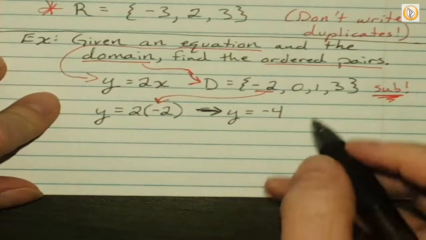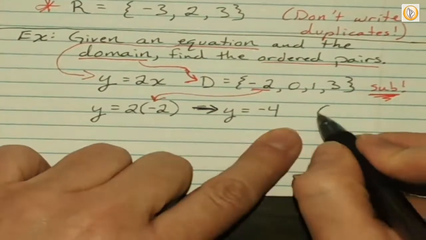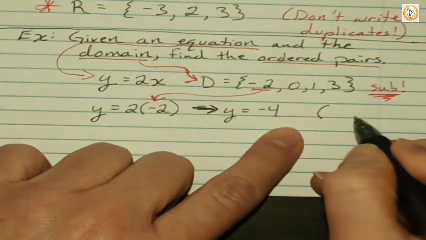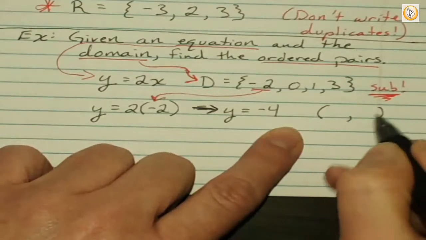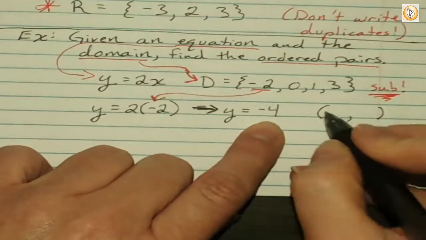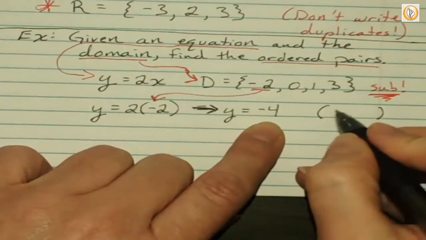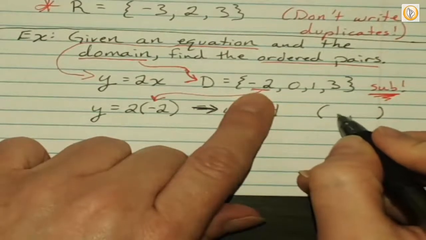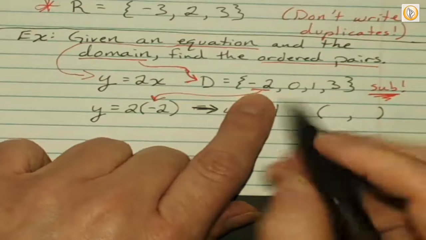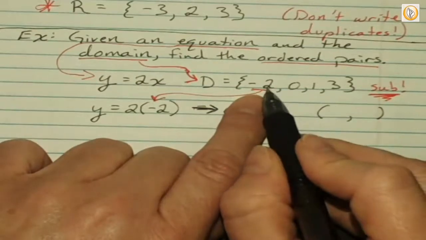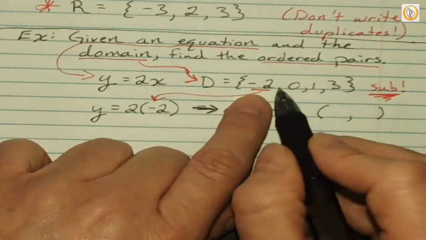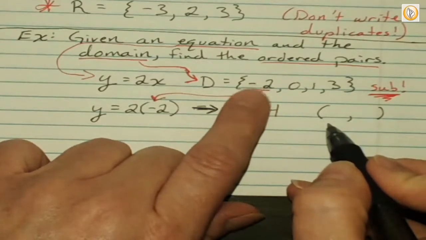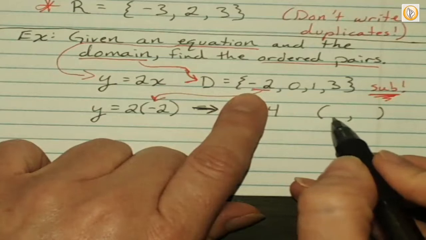So then what is this ordered pair? Joanne, what would this ordered pair then be? What would this x be? Oh, negative 4. Okay, guys, listen. What is your domain? What do they represent? X. The x. So then what would this ordered pair be that we just used? What would this x be?